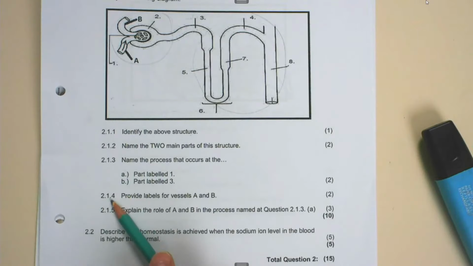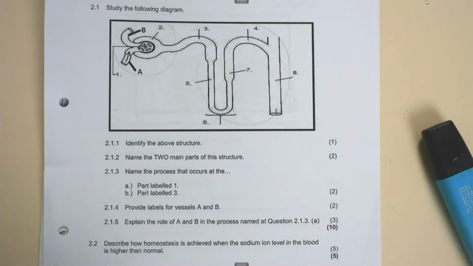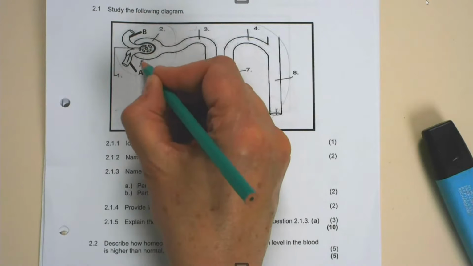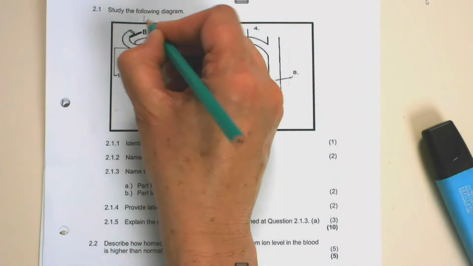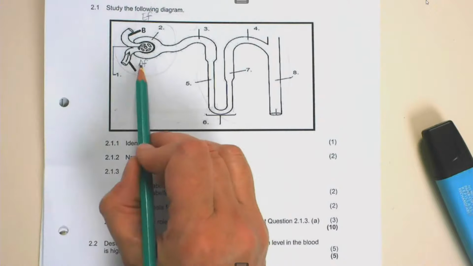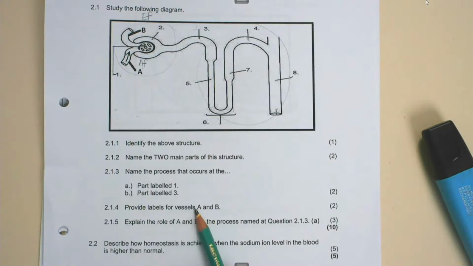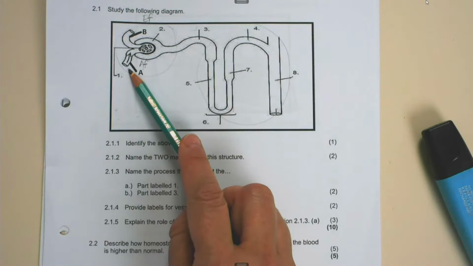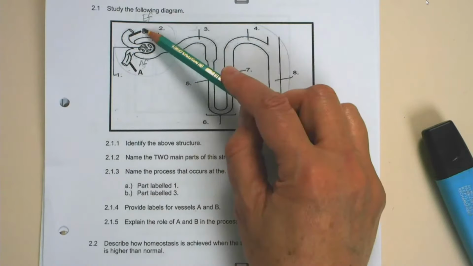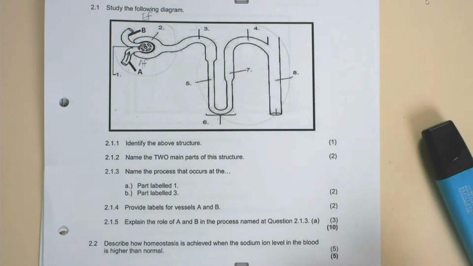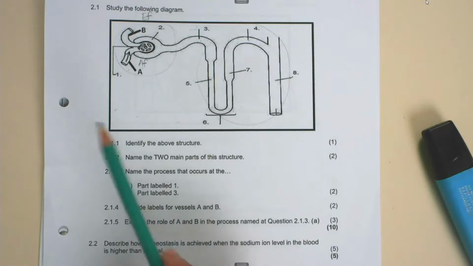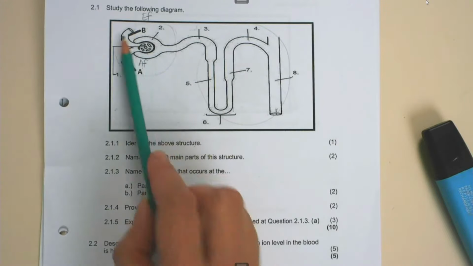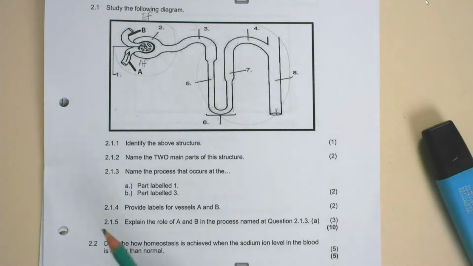Now they say 2.1.4, provide labels for vessel A and B. I know their names are almost the same, but I told you the one that comes first is afferent and the one that is second is efferent, because A is first in the alphabet. So vessel A will be the afferent arteriole, vessel B will be the efferent arteriole. And we can also ask questions about why this one is wider than that one, etc.